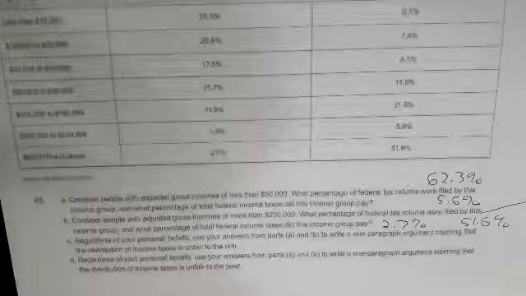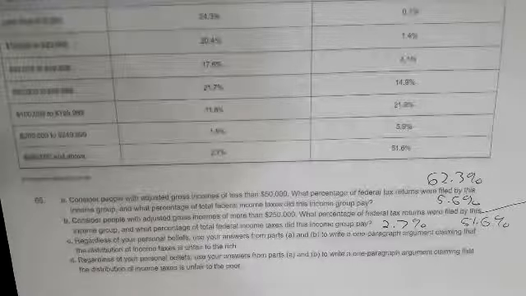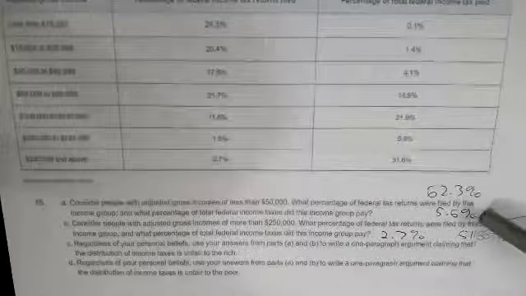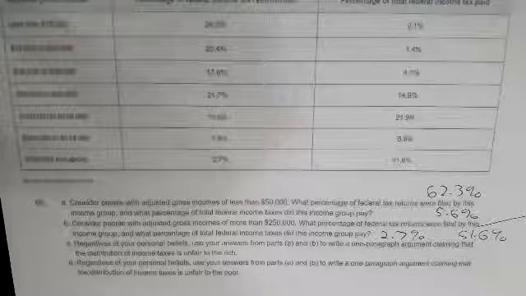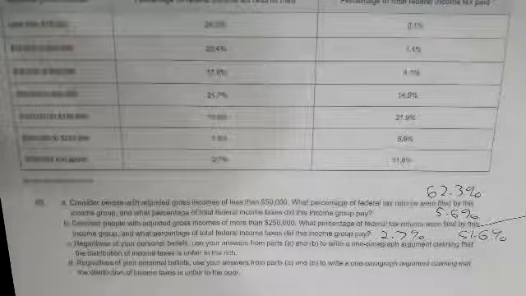And so that's what they're trying to get at there. If we just look at this tax, it looks like very few rich people are paying a lot of the tax, and a lot of poor people are not paying that much into taxes, just looking at the percentages like that.